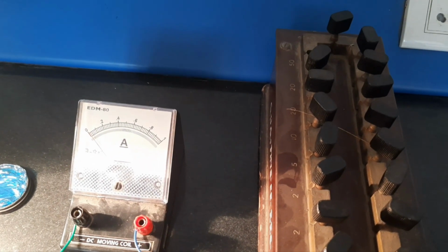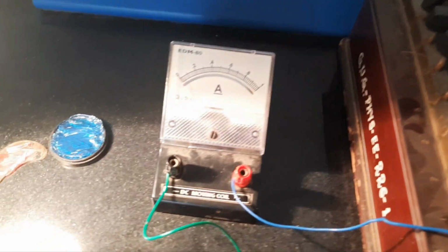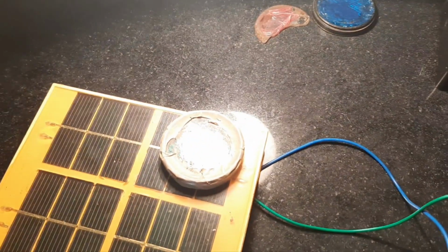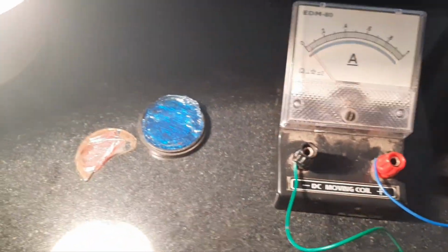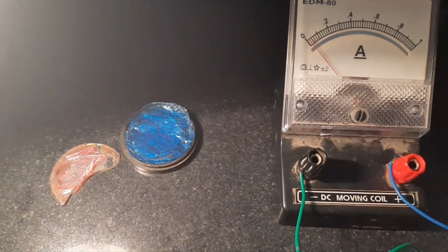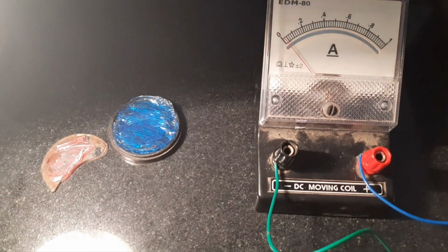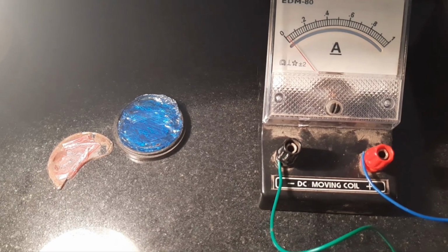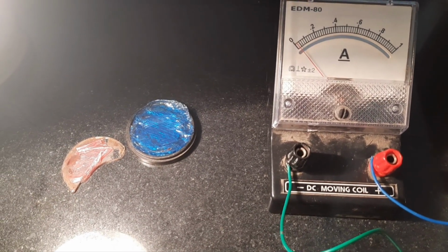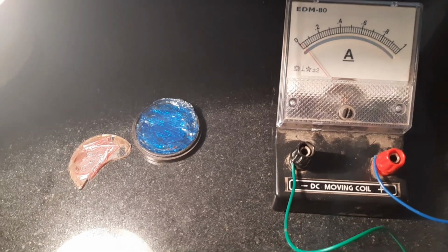So after applying 50 ohm, for this color green we got a very small value of current, around 0.01 or between 0.01 and 0.02.